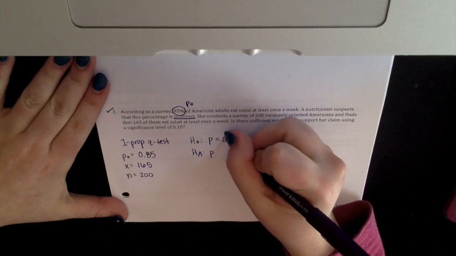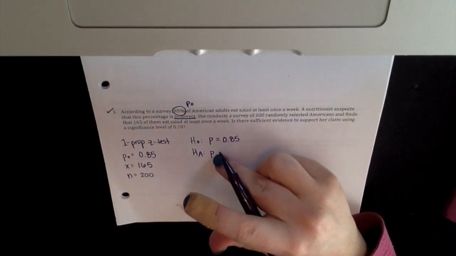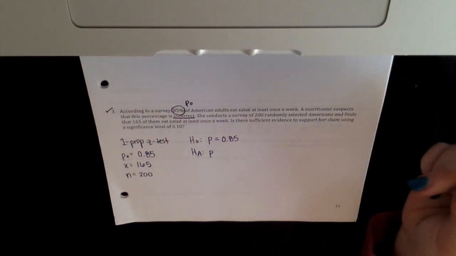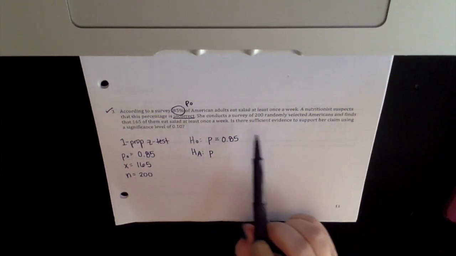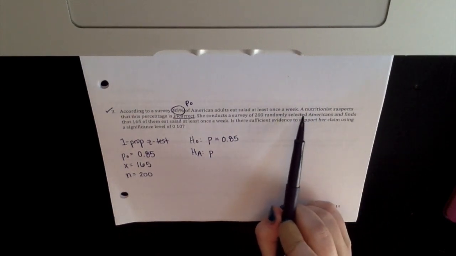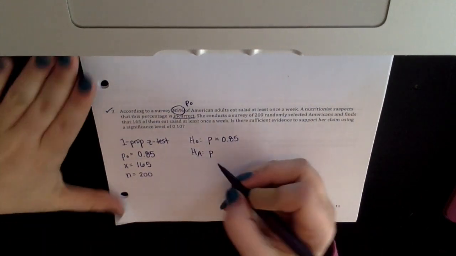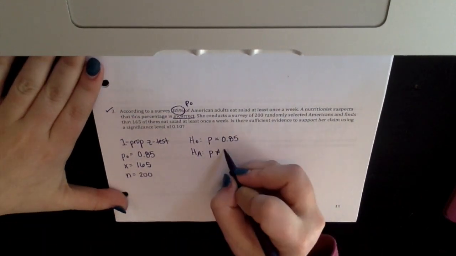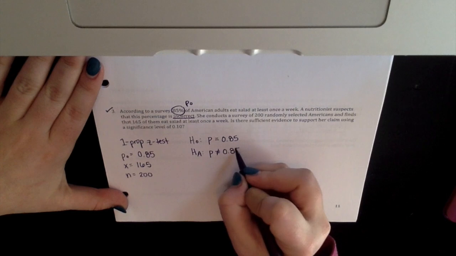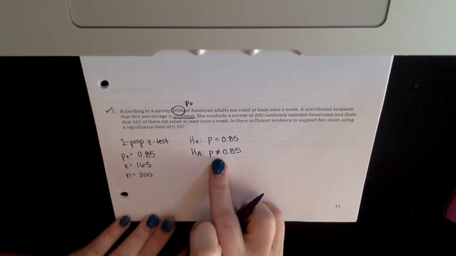Now that means this number goes here. Okay, our job is to figure out what symbol goes here, and then we put the 0.85 right next to it. It says, is there sufficient evidence to support her claim? And her claim, the nutritionist's claim, is just that it's incorrect. So her claim doesn't have a direction, which means our alternative cannot have a particular direction. We have to test not equal to.